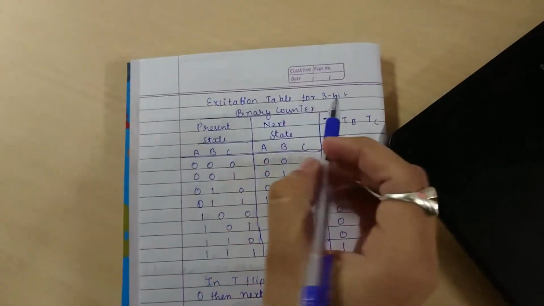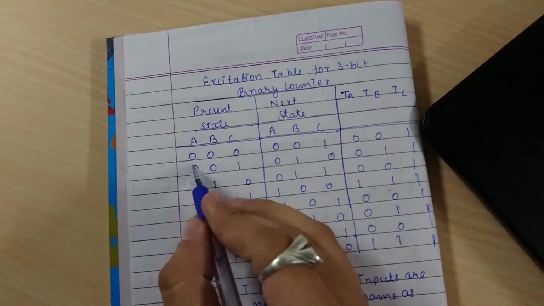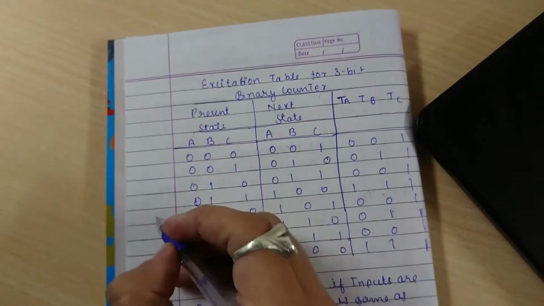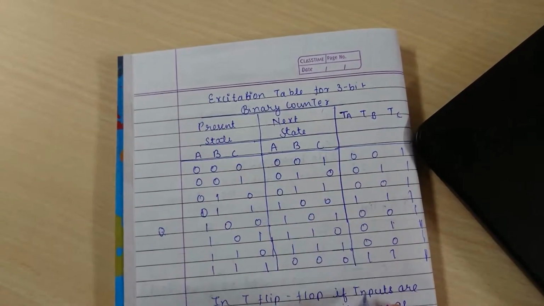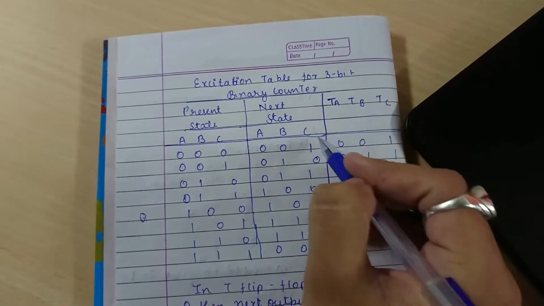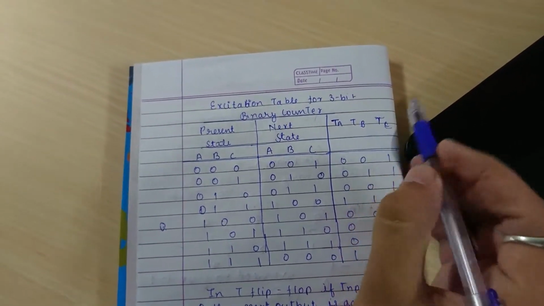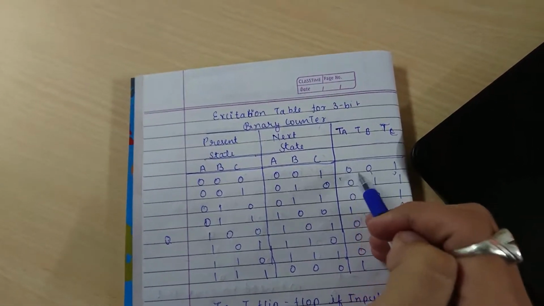So this is the excitation table for the 3-bit binary counter. Suppose we have the first state 0 0 0, meaning all three values are 0, and we want to change it to 0 0 1. If we want to change the C bit, then for the third T flip-flop, C, we have to give 1, and for the others 0.